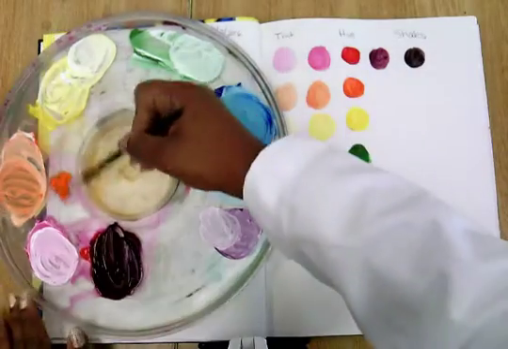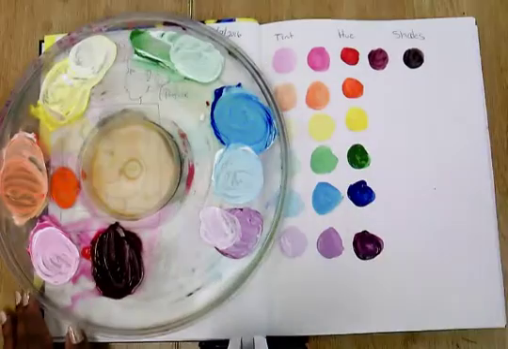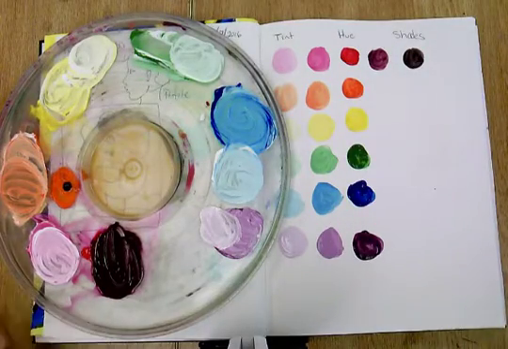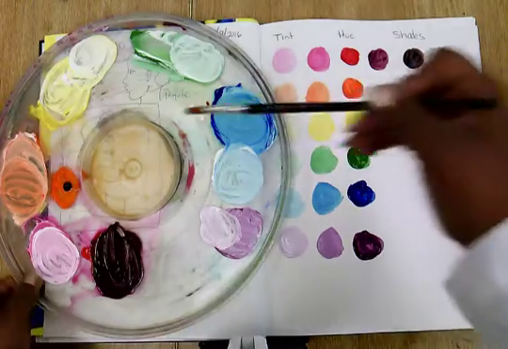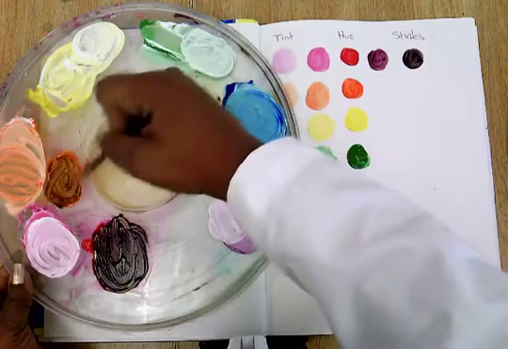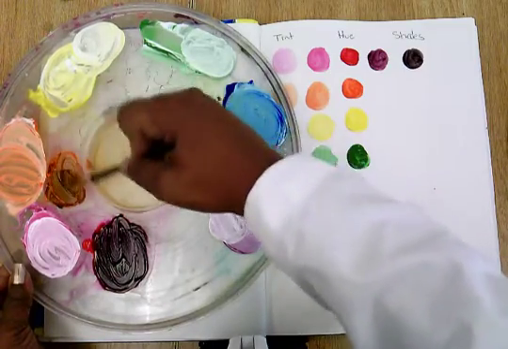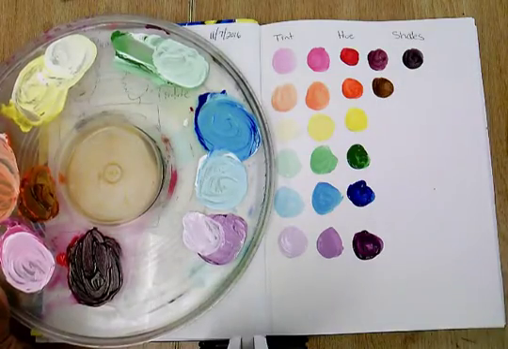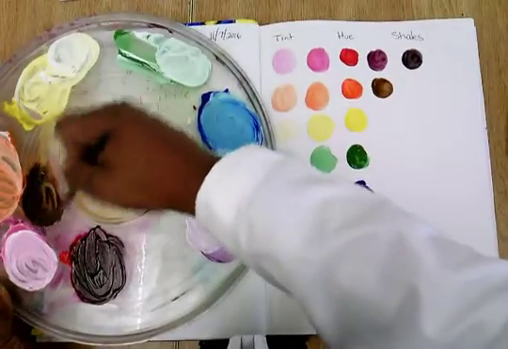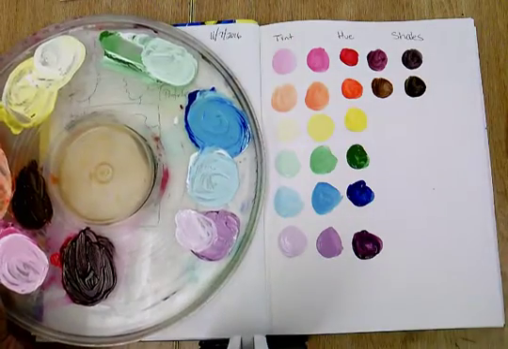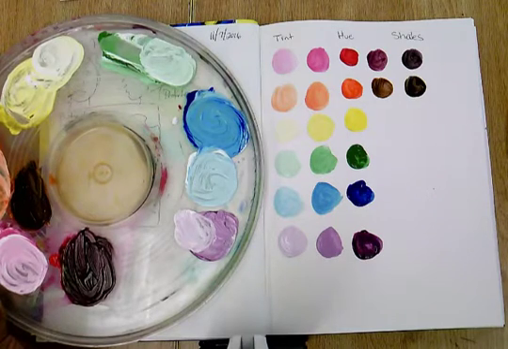Let's keep going. Let's add a little bitty black to make a shade. Now this is a darker shade of orange. Ooh. I'm going to add a little more black to make an even darker shade of orange. You can barely see the orange in it anymore. I'm going to do the same with my yellow.